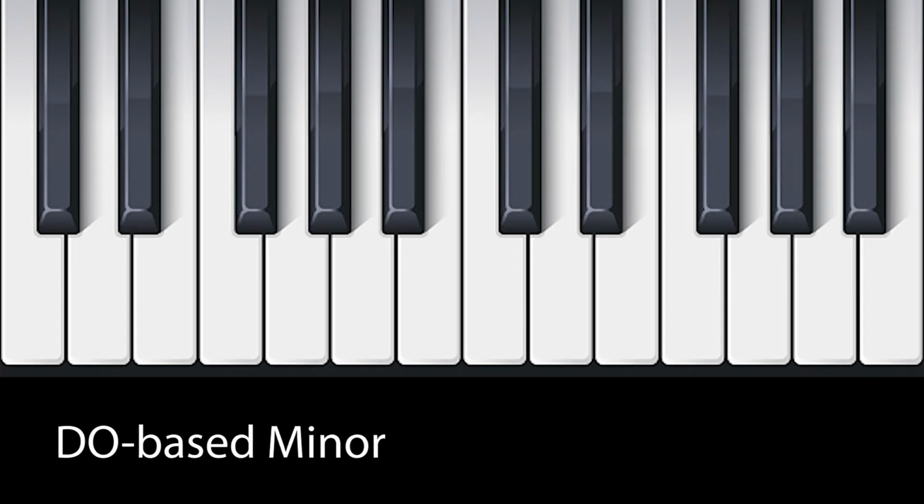Do-based minor takes into account the role of do and sol in defining key. Do-based minor maintains the tonic as do rather than centering it on la. It requires the singer to know how the scale has been modified from the major at all times.